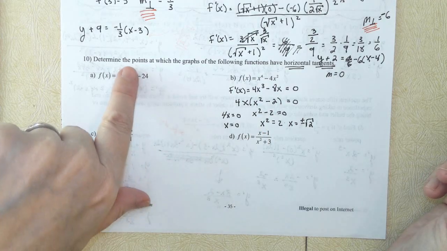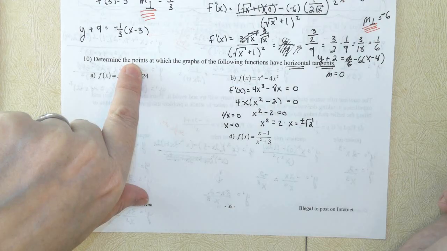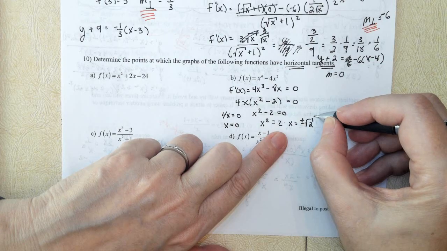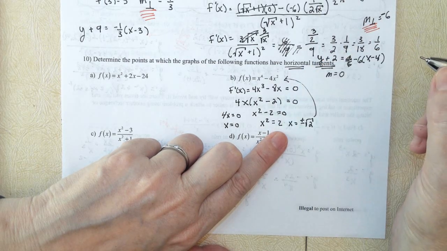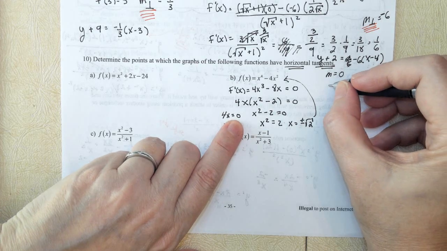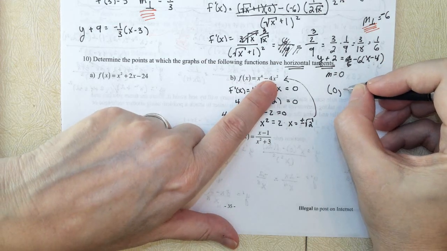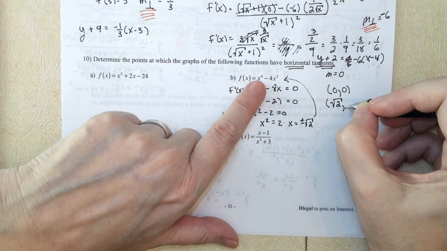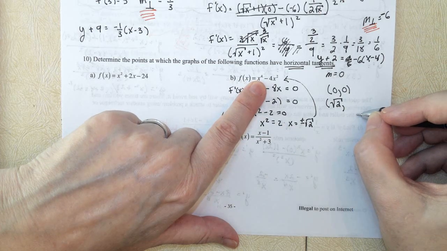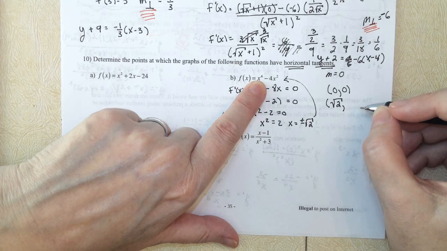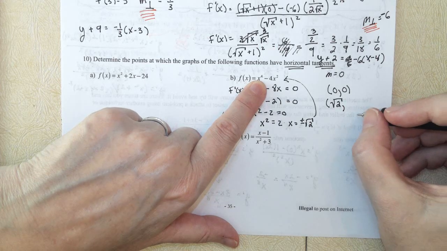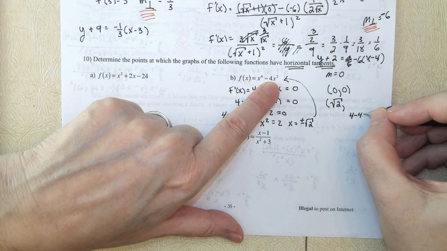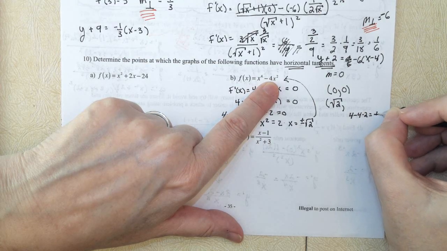Now it wants the points, which means we have to give a y value also. To get the y value, I'm going to be plugging it all the way back into the original function up there. So we're going to start at the top. With point 0, 0 minus 0 is 0. I'm going to do the square root of 2 first. Square root of 2 squared is 2, so 2 times 2 is 4, minus 4. Square root of 2 squared is 2, so this becomes a negative 4.